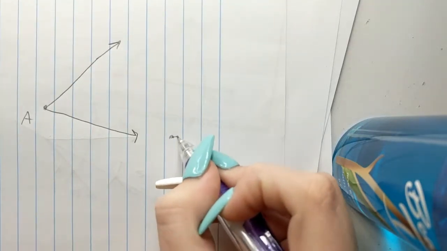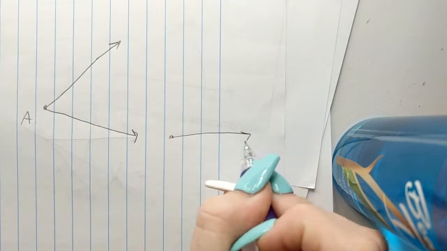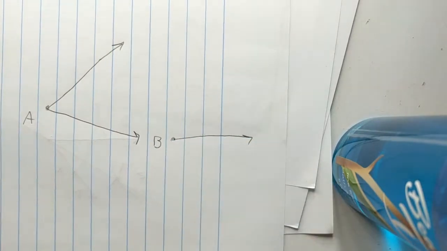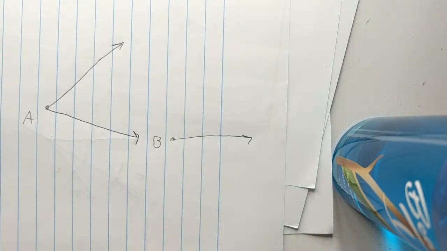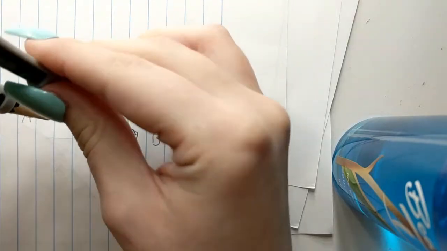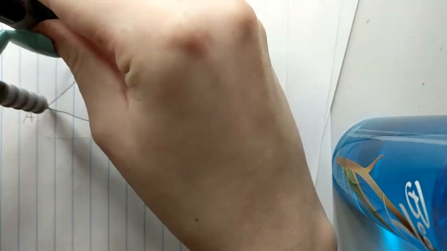First thing you want to do is start with an angle like this, and then draw a ray next to it called B. Then you're going to take your compass and put it on point A and draw an arc through it like this.